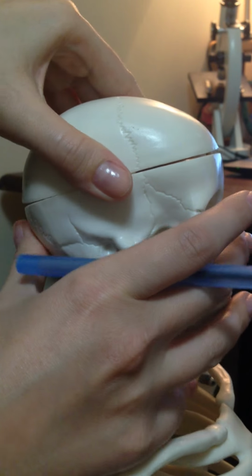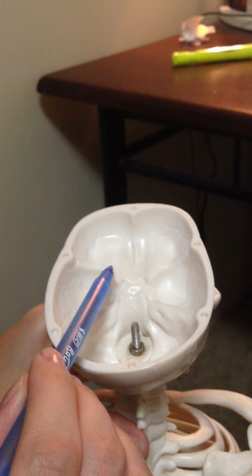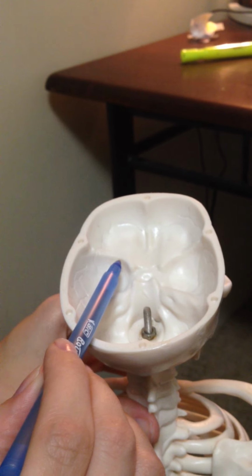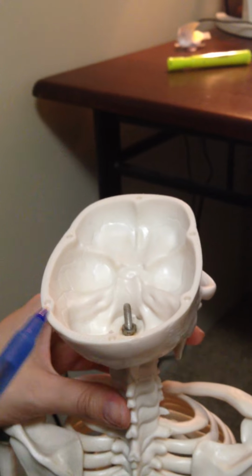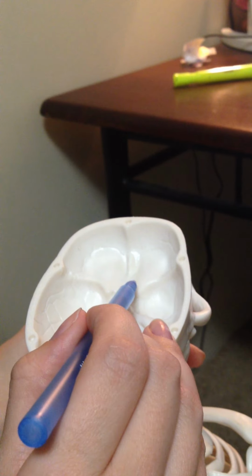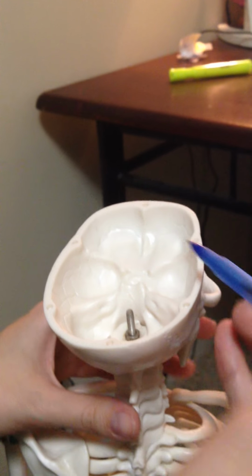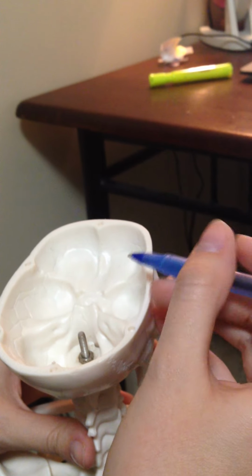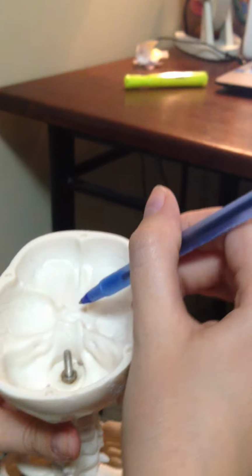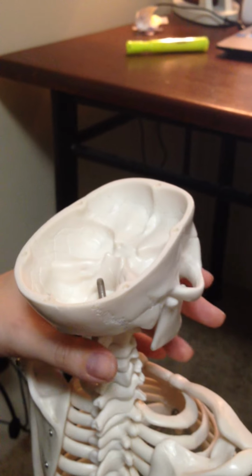And so going on the inside, we can see the lesser and greater wing of the sphenoid right here and here. That's the lesser, that's the greater. And the optic canal is right above here, right there. And then we can see the sella turcica, which looks like a saddle, and that is where the pituitary gland is.